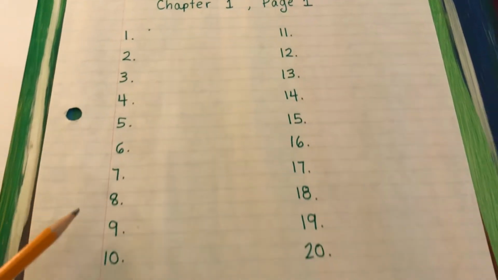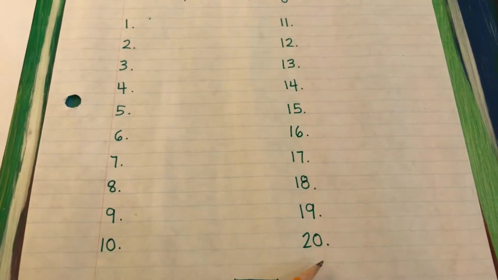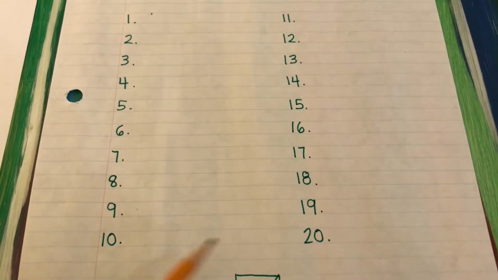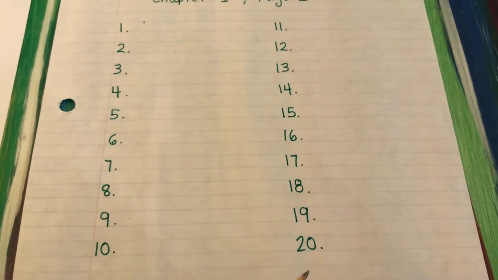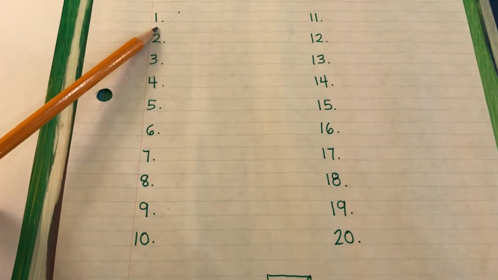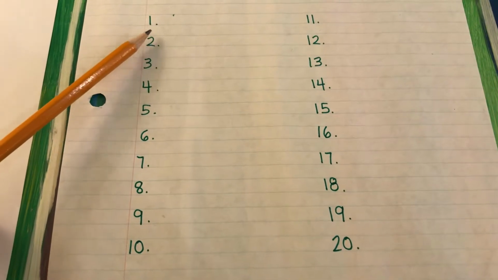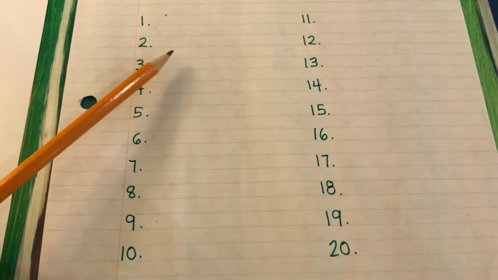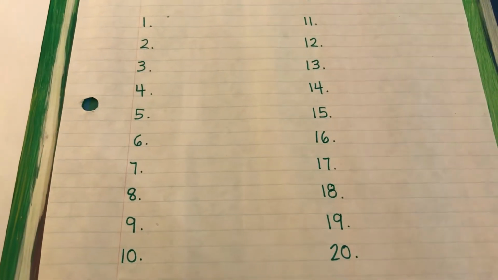Number 1 to 20. First column has 10. The second column has another 10. Don't forget to skip lines so you'll have room to put your corrections here. You will need to correct here and here if you have any mistakes.